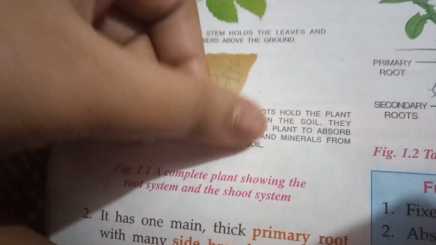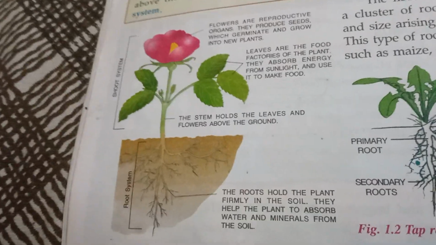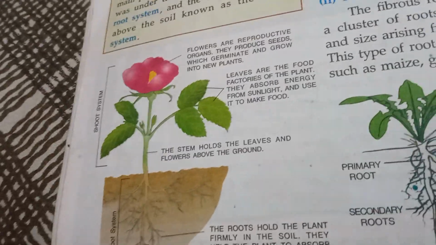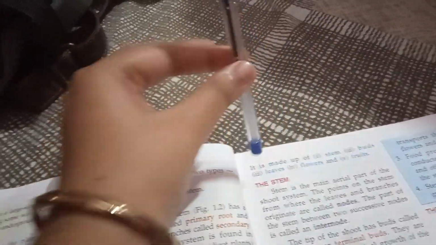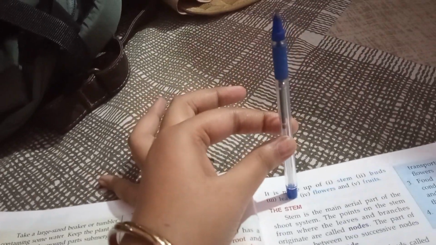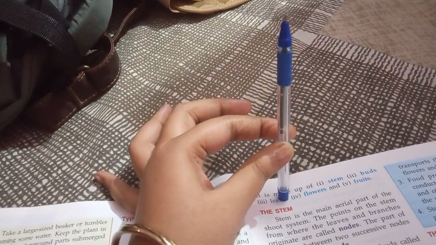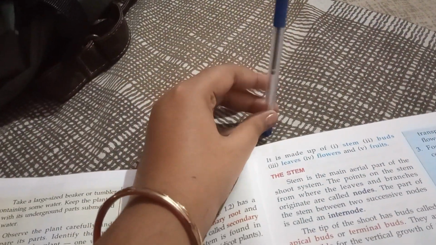Let's just get to know this sentence first. So roots are like here, just for an example, this pen is a stem. So now here, if I am giving it like this, it doesn't have any root. This is stem. It just doesn't have any root, right? It doesn't stay firmly in the soil.